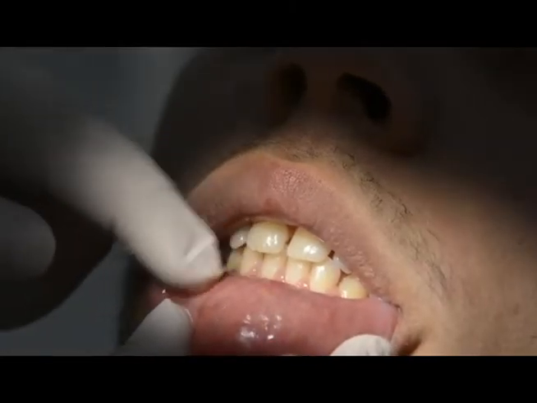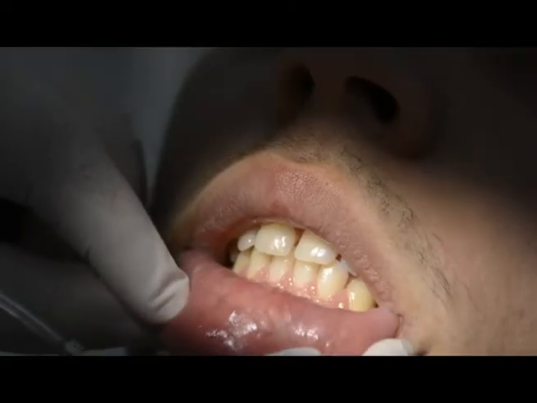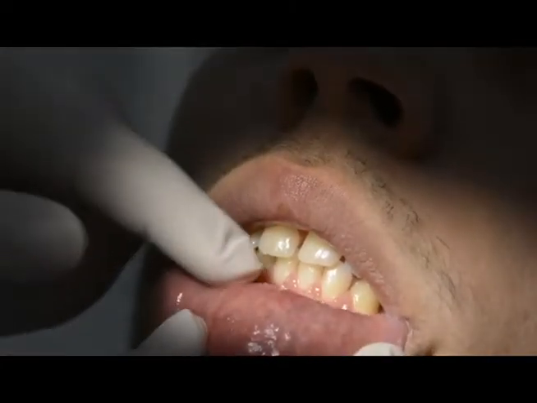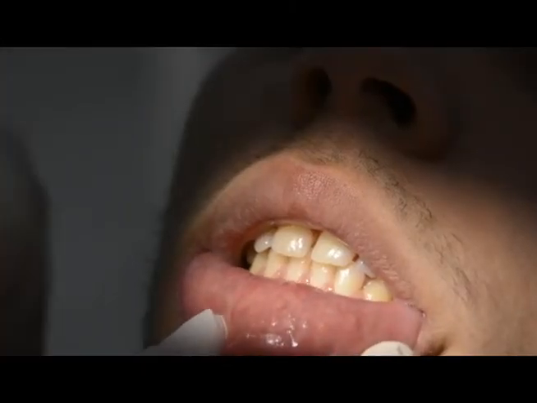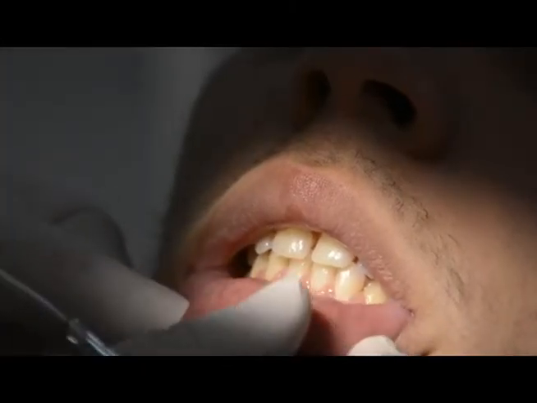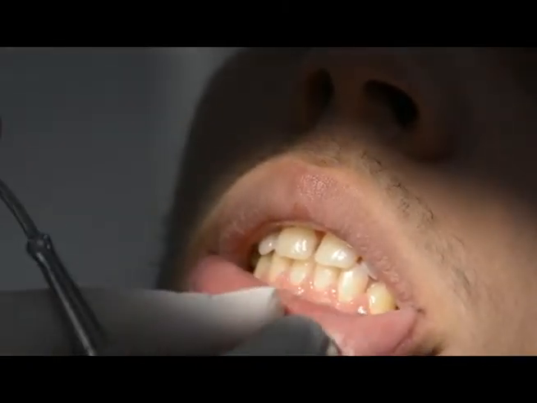Here you can see granular appearance and feeling of the lower labial mucosa. These are the minor salivary glands. Sometimes they get a little enlarged because of the hot drinks or as a reaction to thermal trauma or other types of trauma.